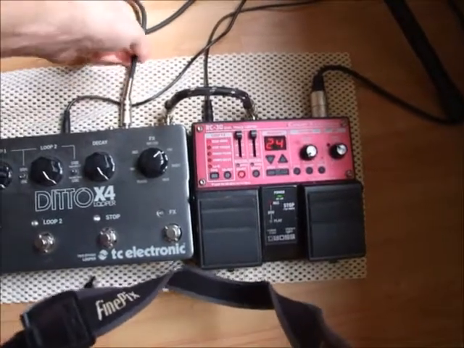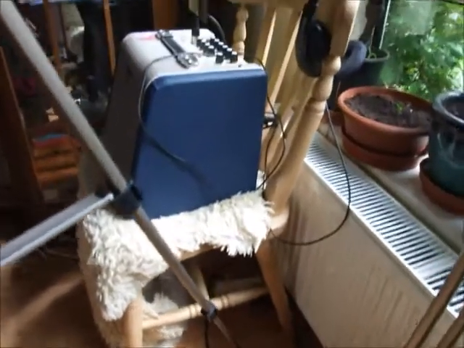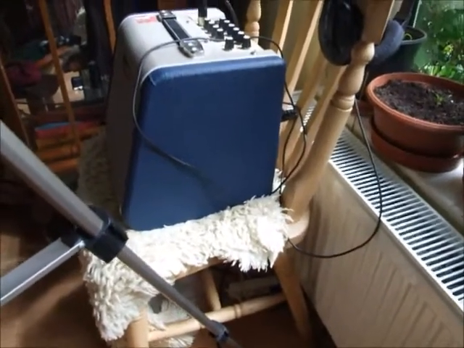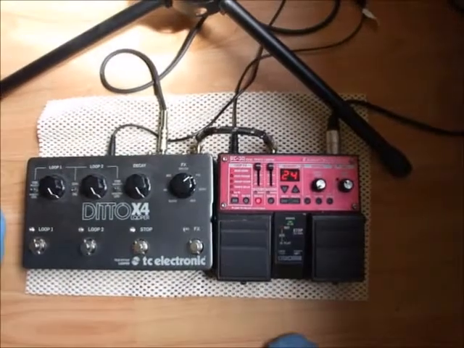So for the second machine, I've got another cable. You can probably guess where this is going. There it is. This is my amplifier, my speaker, which actually produces the sounds. I'm going to do a quick demo for you now.